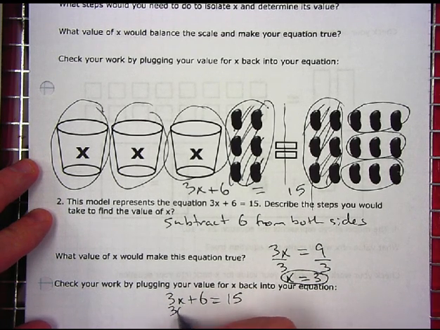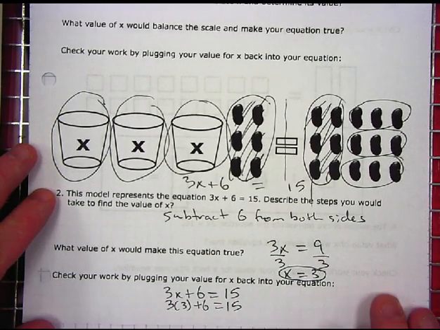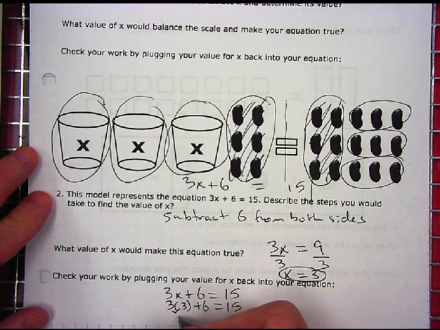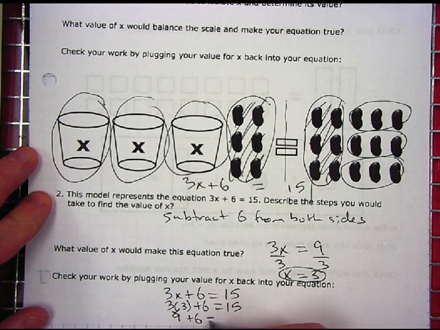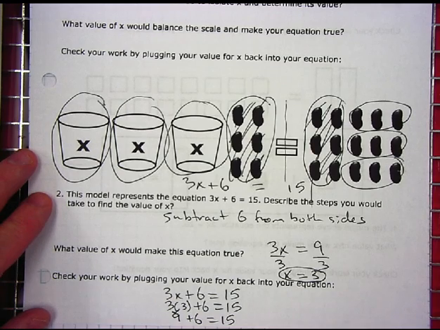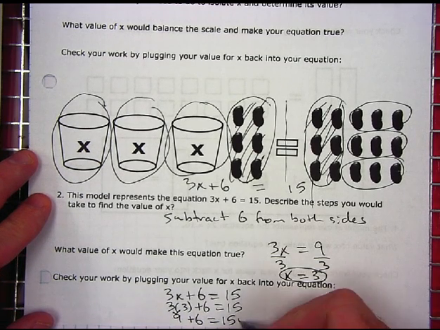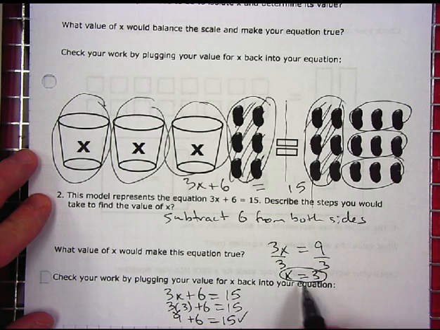So 3 times 3 plus 6 should equal 15. 3 times 3 is 9, plus 6 equals 15. Does 9 plus 6 equal 15? Yes, it does. So that's how we know that we have the correct value for x, and we did the problem correctly.